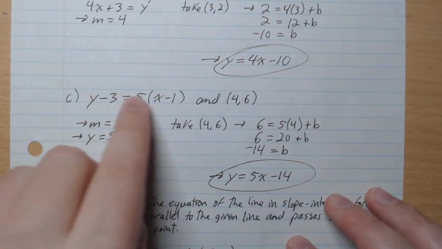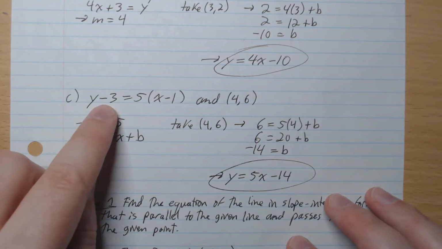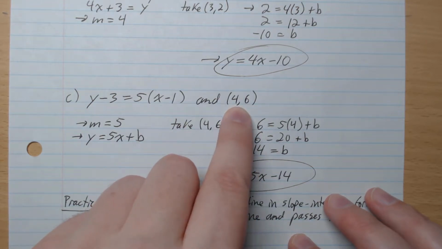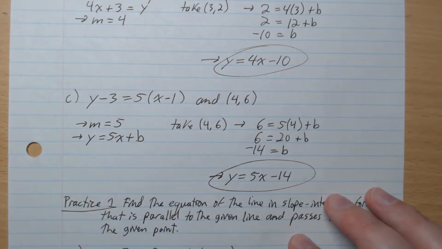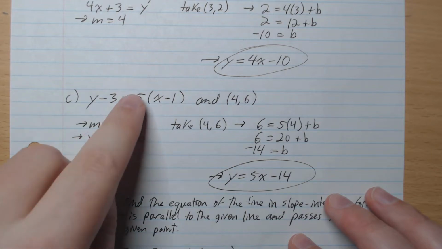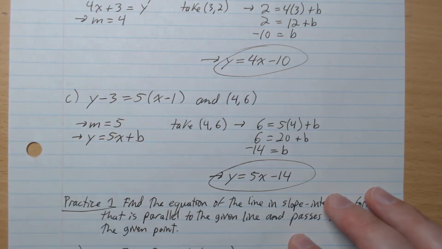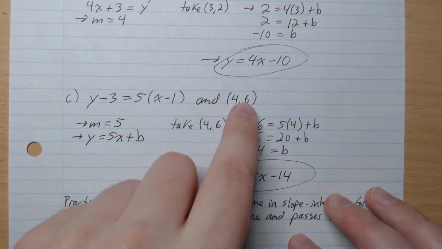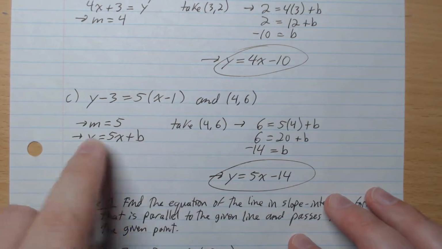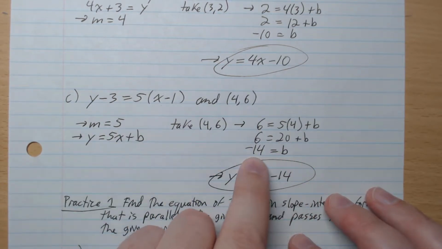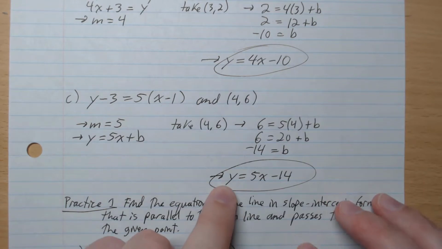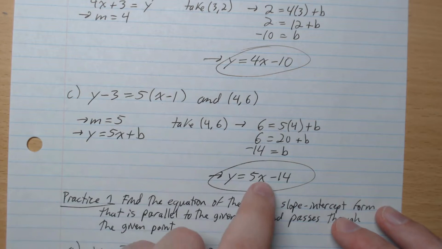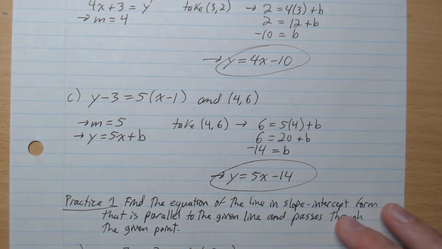Okay, C. Here's another function: y minus 3 equals 5 times x minus 1. And we want it to pass through the point (4, 6). In our previous videos, we learned that 5 here is our slope. So we're going to update our equation. We know it's going to be y equals 5x plus b. We're going to pass through this point, so we plug that into our equation, and we get b equals -14. And so this is the equation of the line that is parallel to this line and passes through this point: y equals 5x minus 14.